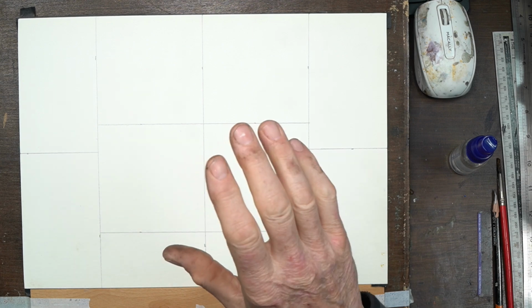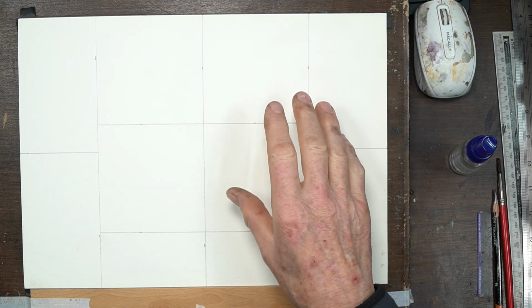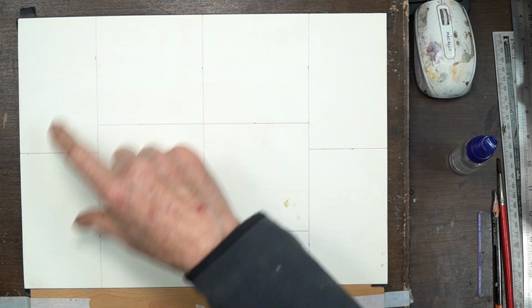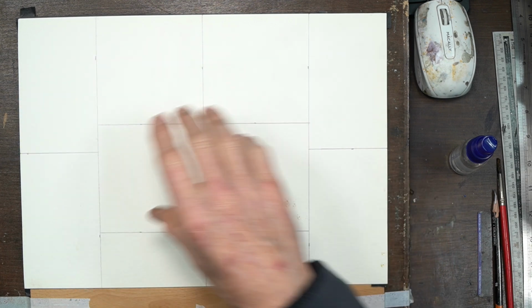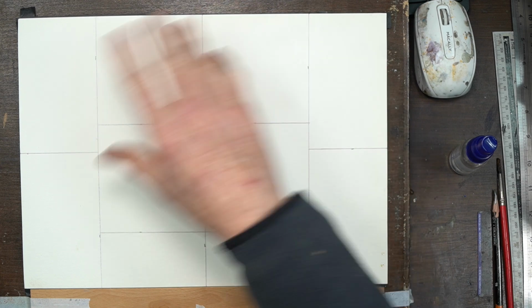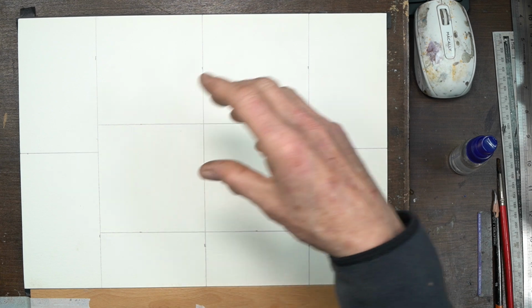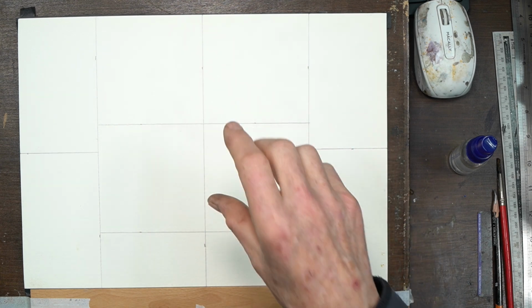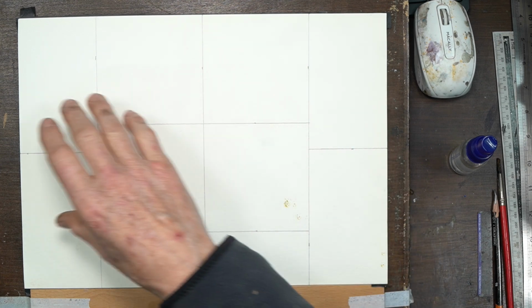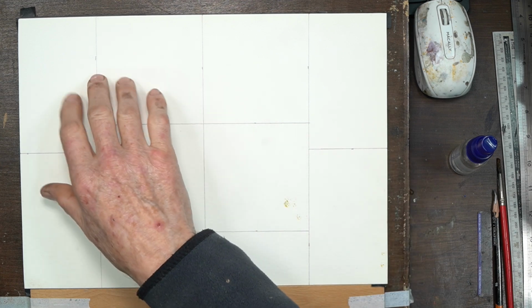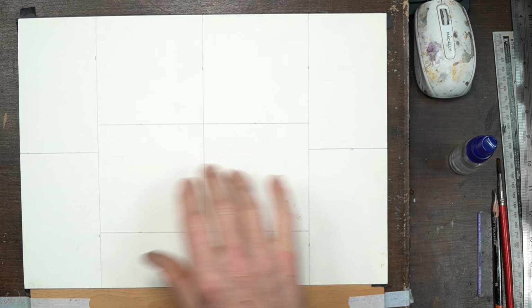Now, following on from last week's demonstration where I talked about subdividing your paper up and using it as practice pieces for a much larger work, you gain a little bit more knowledge, understanding, and some degree of confidence to tackle a bigger picture. And if you ruin any of these, then you've only ruined a little bit.